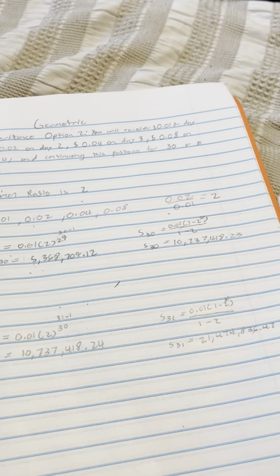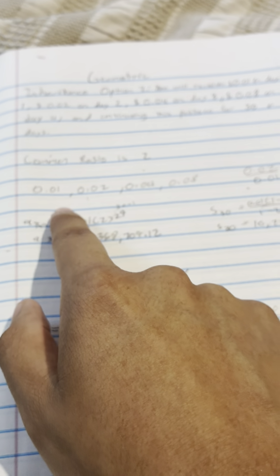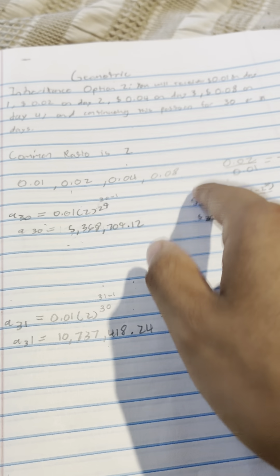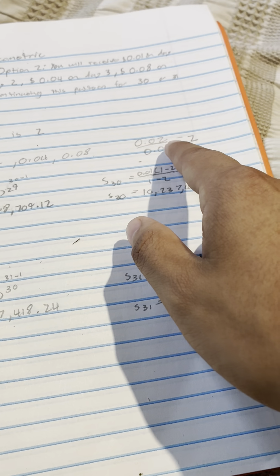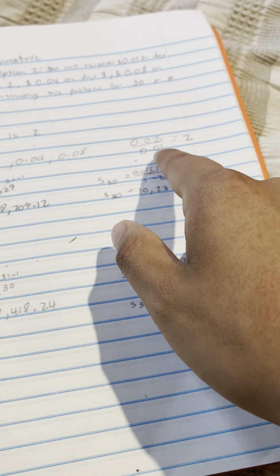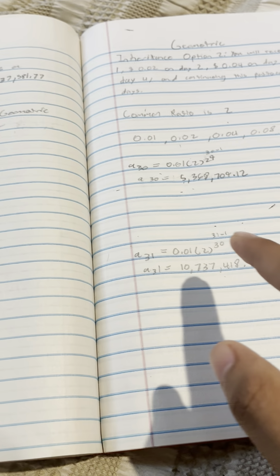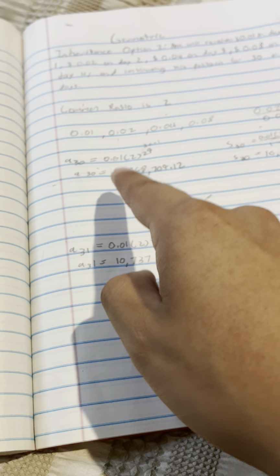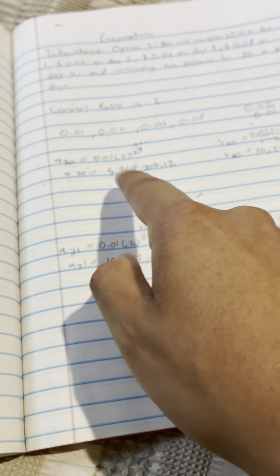And as we see over here, we have a rate of change of 2 because 0.1 goes to 0.2, and then 0.4, which is being doubled. And you can see it right here, what we did. We got A2 divided by A1, which got us 2. And you can see right here, this is the term for the 30th day. This is how much we get on that day alone.